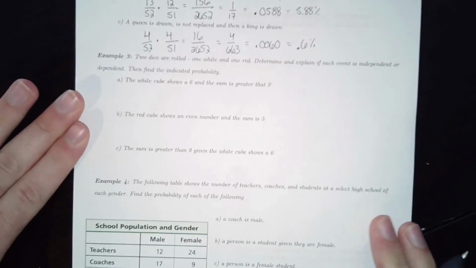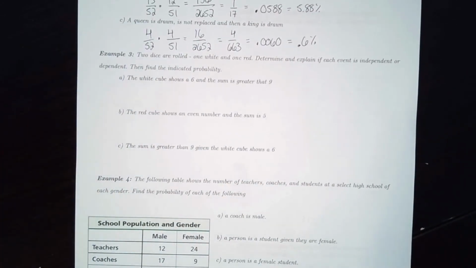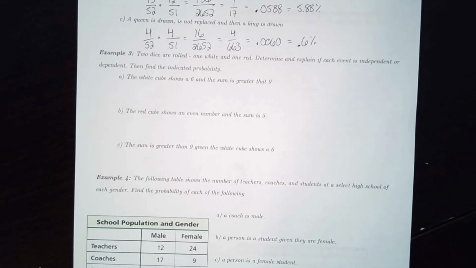Let's talk about rolling dice. And we have 2 dice that are rolled. I'm going to give them each a color. I'm going to call one white and one red. That's just so we can talk about the difference between the two. And we want to determine and explain if each one of these is independent or dependent, and then find those probabilities. So let's go ahead and look here.